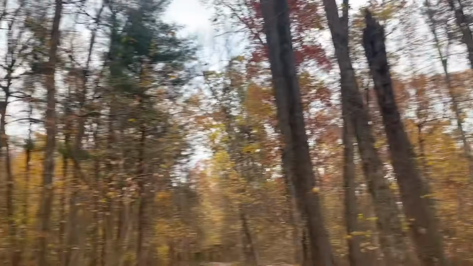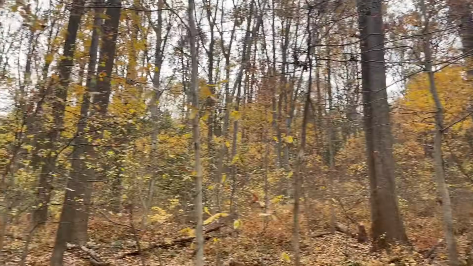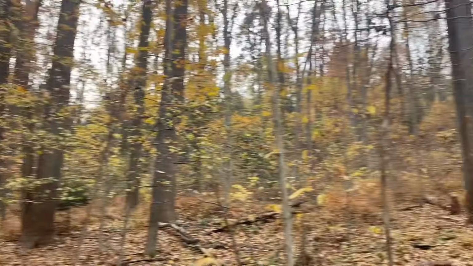And yeah, so I'm gonna head down this way. Gotta tell you folks, that wasn't the best smelling privy I've ever been in. Still so much color. So pretty here. It's pretty a lot of places right now.